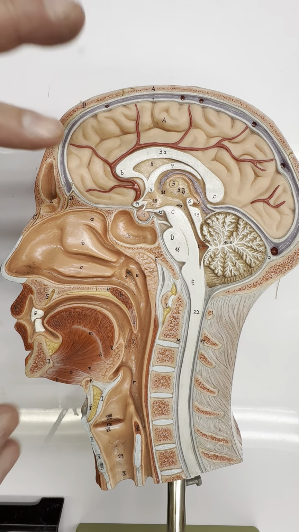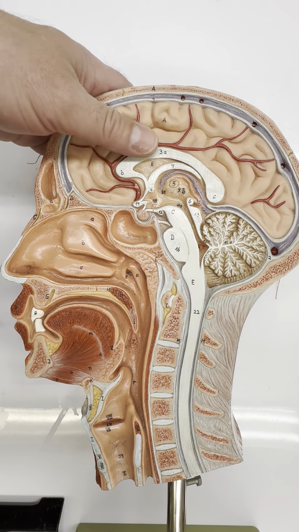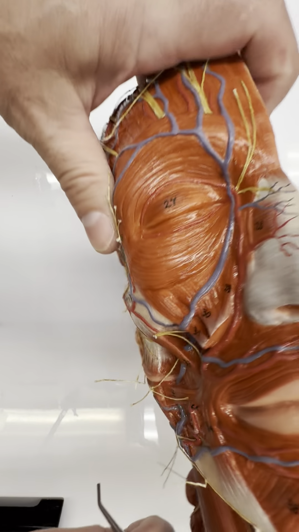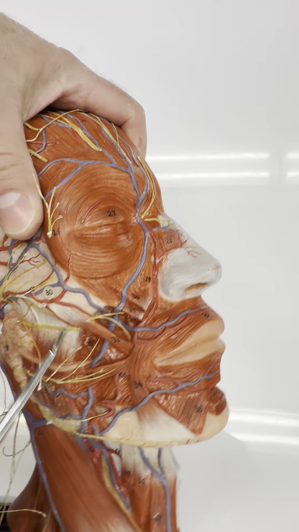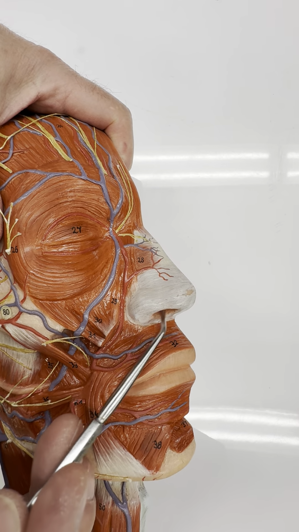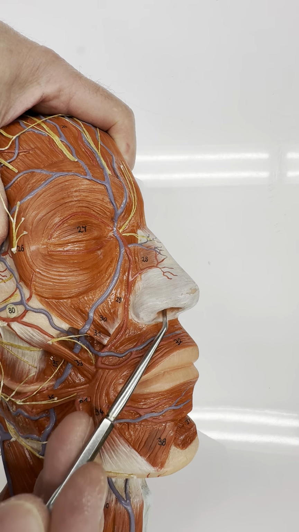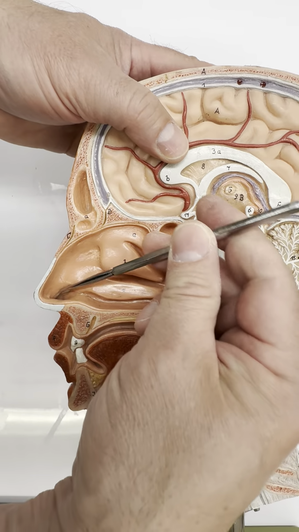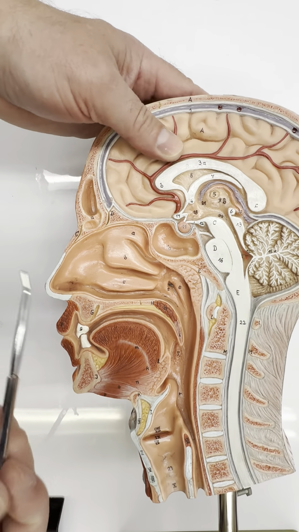So first off, we're going to look at the external nares. Now, the nares are what we kind of refer to as our nostrils. So I've got to turn this model around a little bit. But we can see right there, that is the external nare. If I turn this model back around, it's that opening that I'm going through right there.